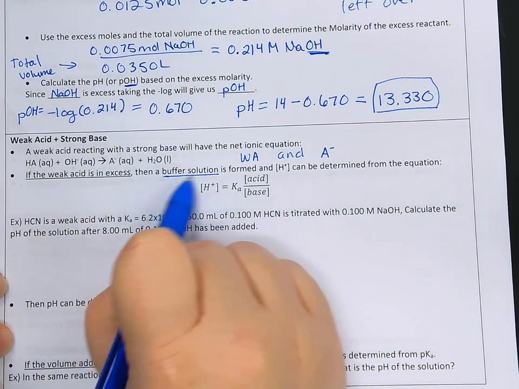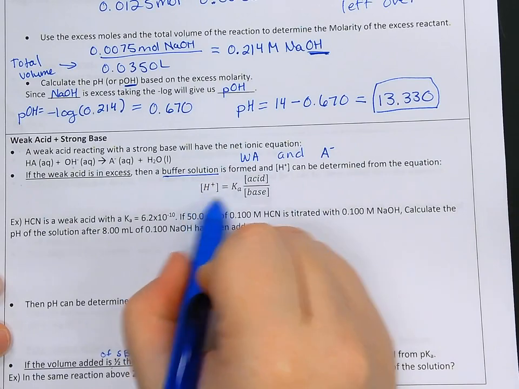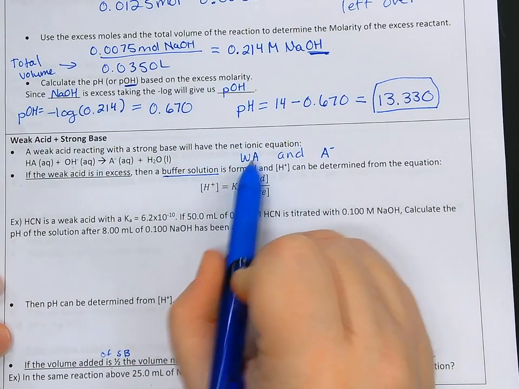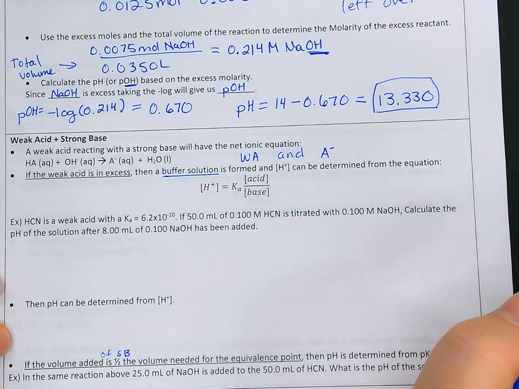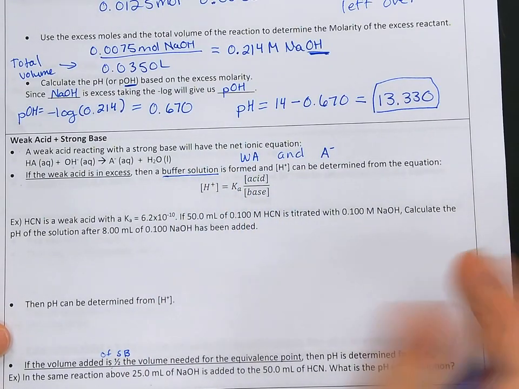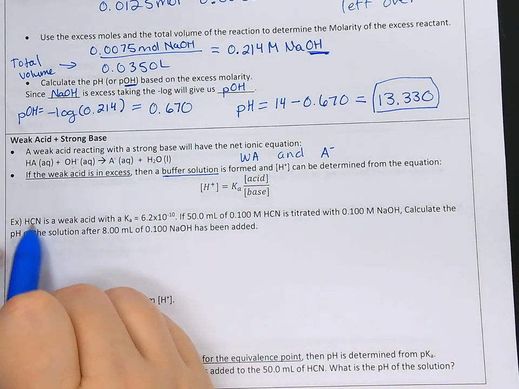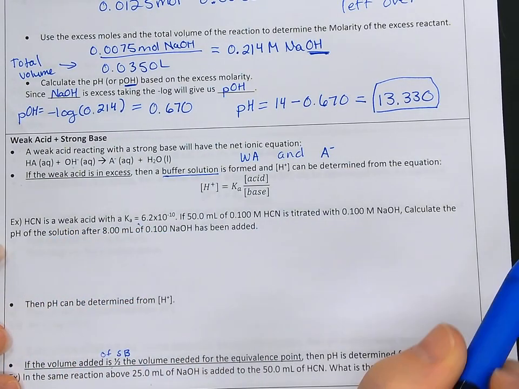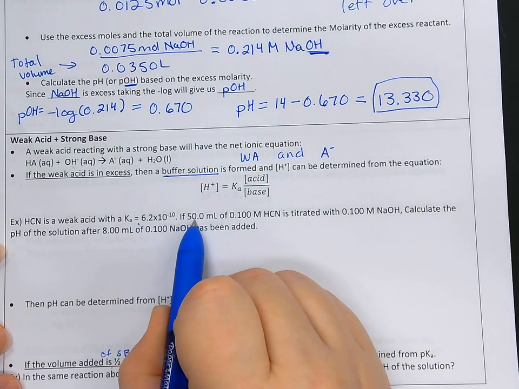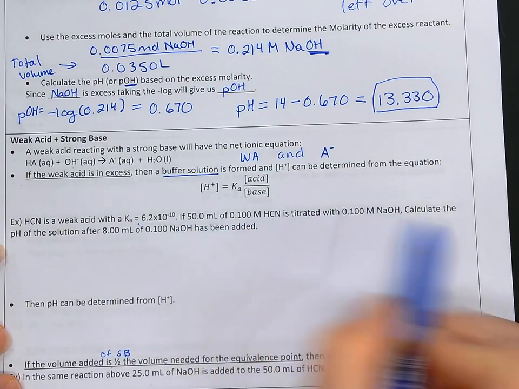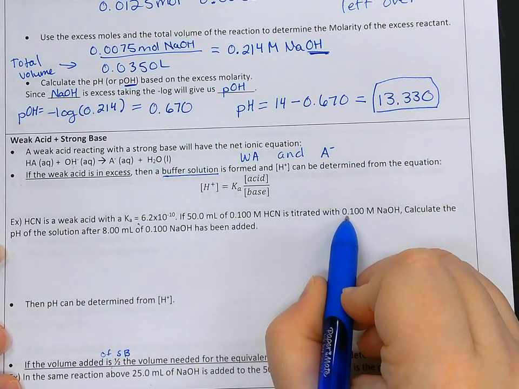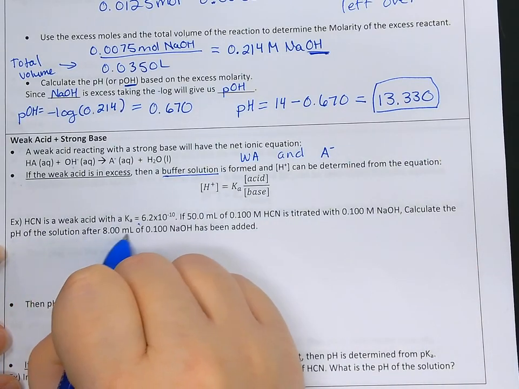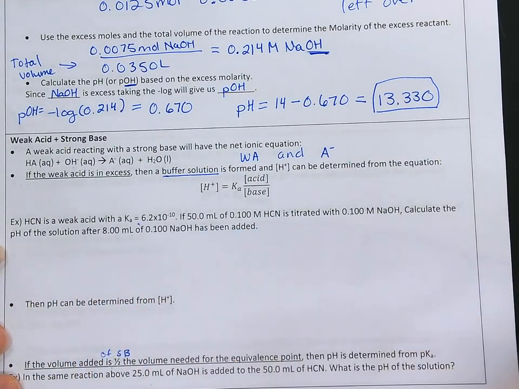We're going to learn more and more about buffers as we go through the unit, and we'll see this equation pop up. But if we have a weak acid and its conjugate base, then we can use this equation. So let's see one. HCN is a weak acid with a Ka value of 6.2 times 10 to the negative 10. If 50 milliliters of 0.1 molar HCN is titrated with 0.1 molar NaOH, calculate the pH of the solution after 8 milliliters of the NaOH has been added.